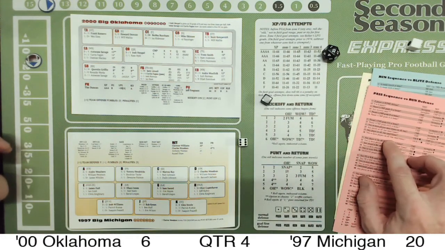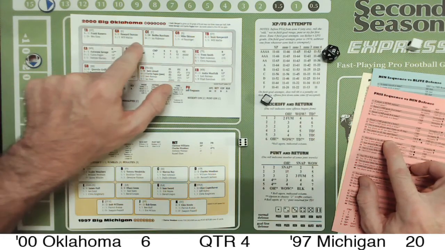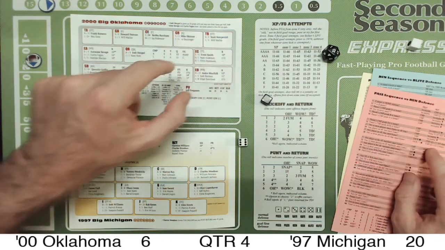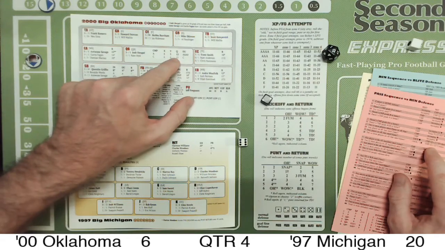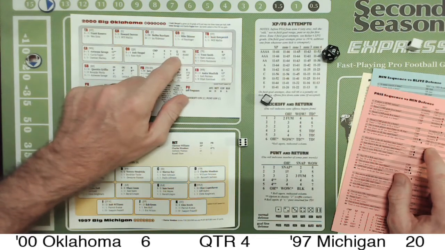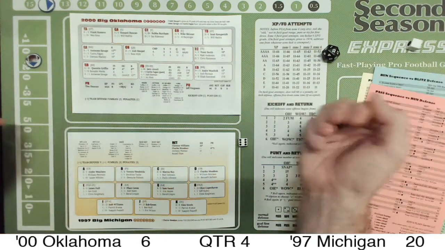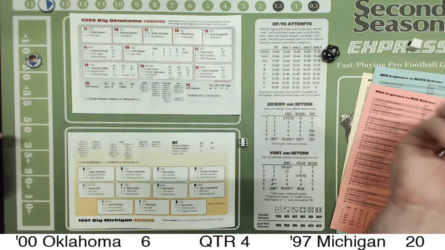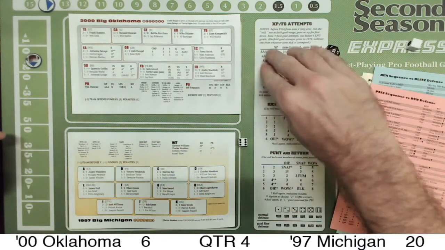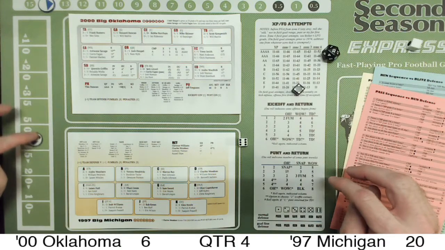26, 2 or more players on offensive line rated 0 pass. And that is a no. That's going to be a completion. Is his Q less than 12? It is 12, so that is a no. And we go to completion. This could be big for Oklahoma. XP and 4 zones. 1, 2, 3, 4.